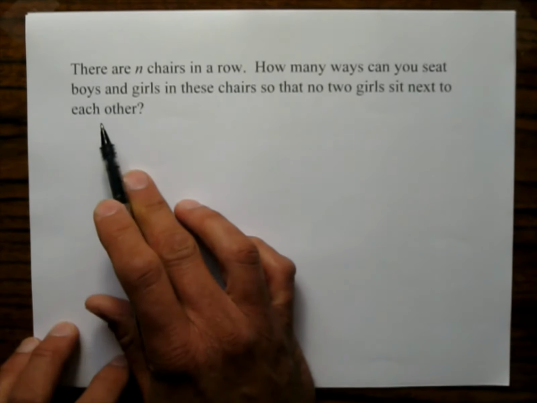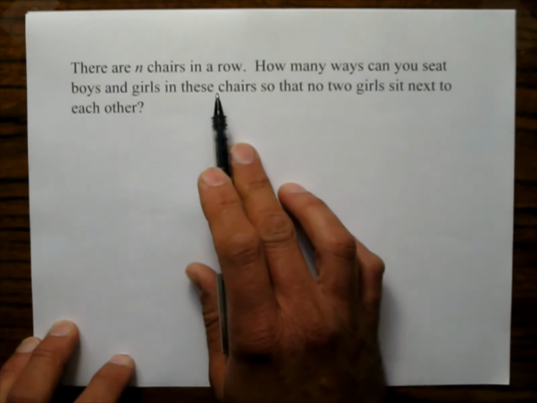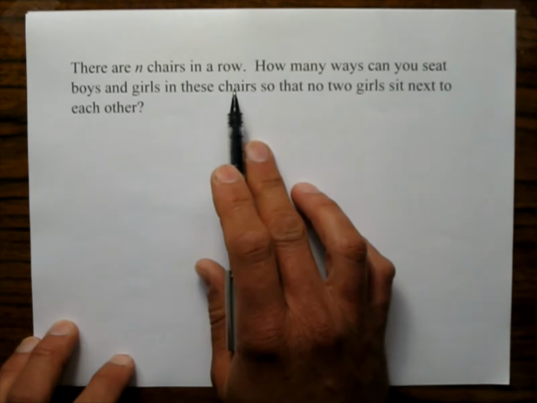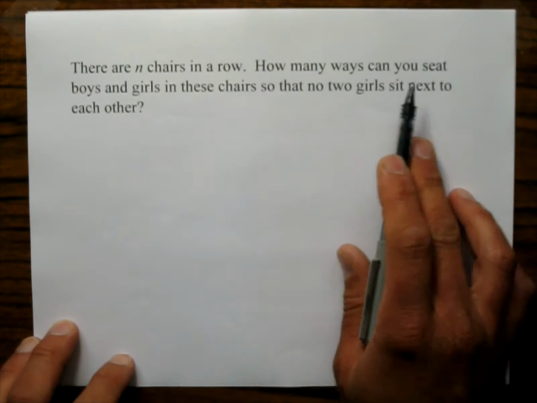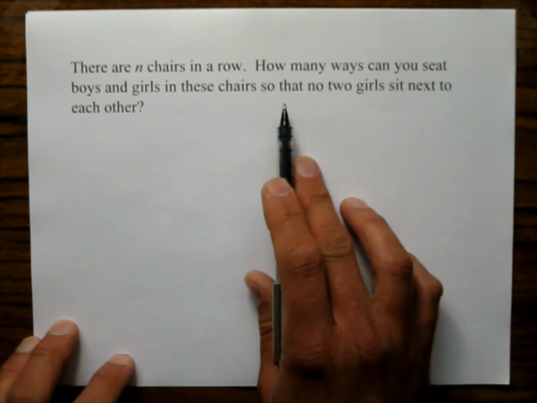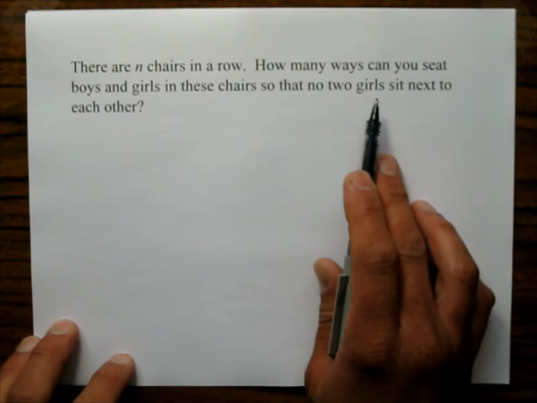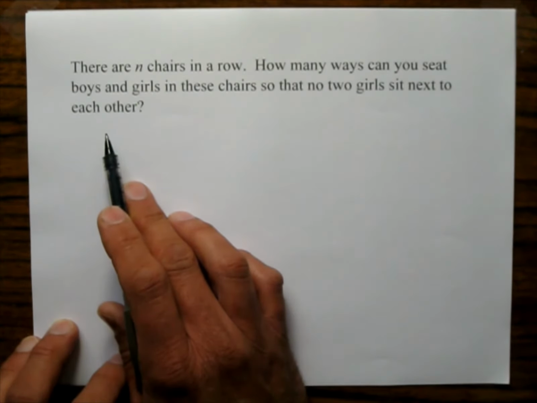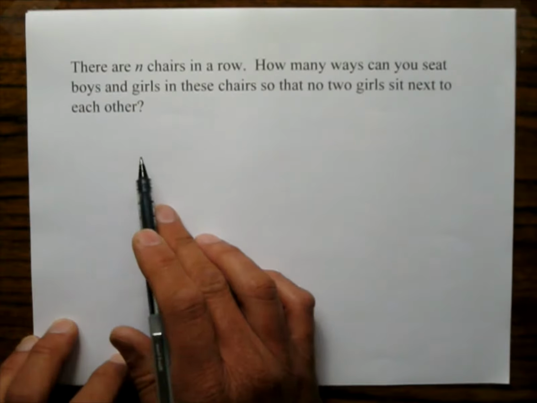Before we get started, here's a little puzzle which you could choose to skip if you want. There's n chairs in a row. How many ways can you seat boys and girls in these chairs so that no two girls sit next to each other? So this is kind of a weird puzzle.